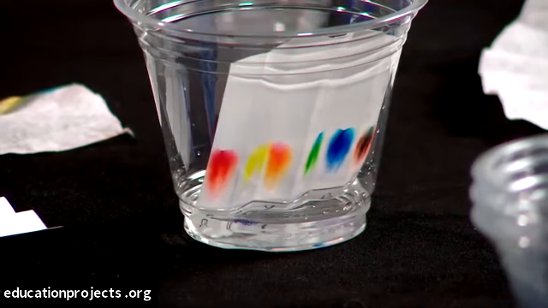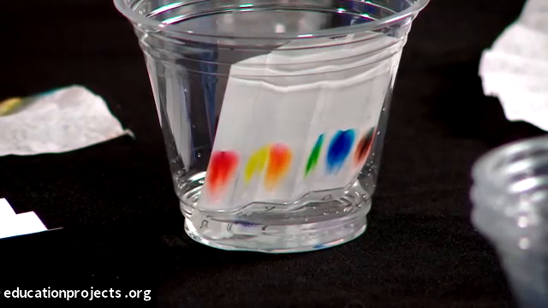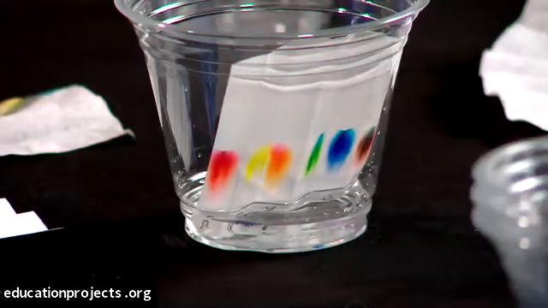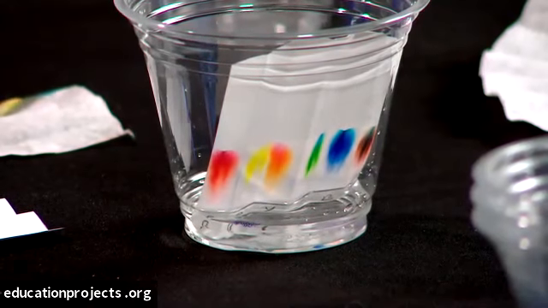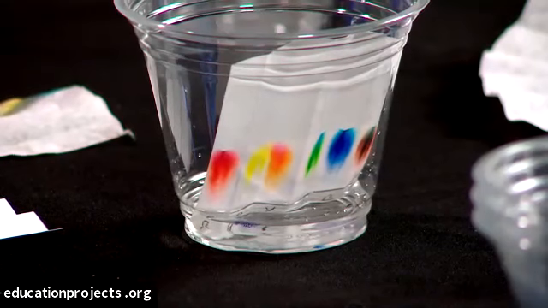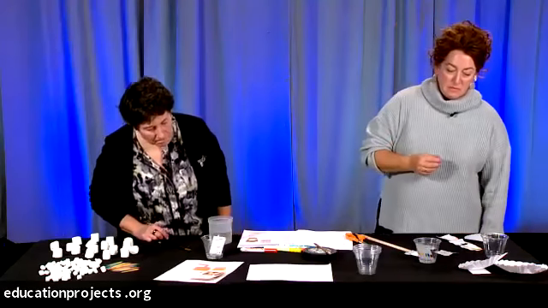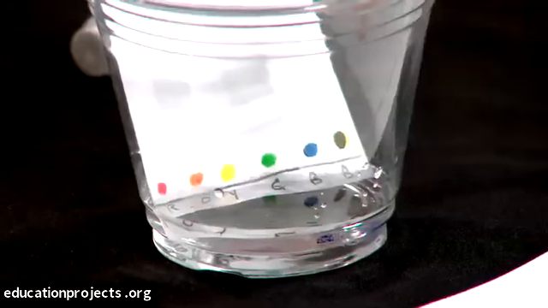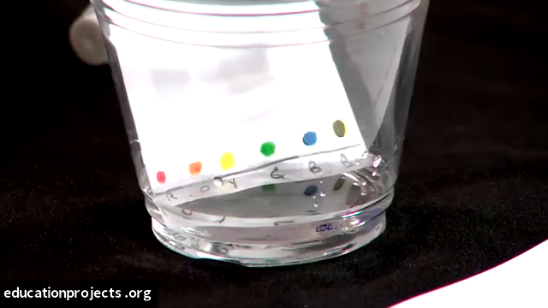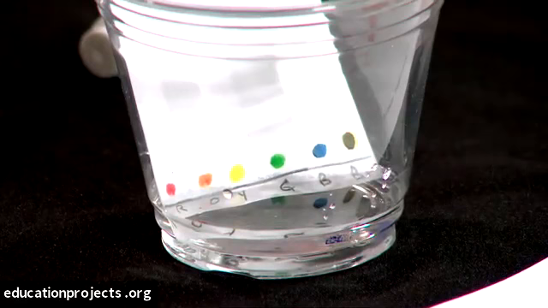You could even have them make predictions about the different types of paper that you're using. So if I use a paper that has higher permeability than another paper, will I get a different result? They will have to talk through that and really help you to understand why or why not. Okay, so I'm going to allow this to continue to move up. So that's great. Look at Jane's paper, that's totally different.